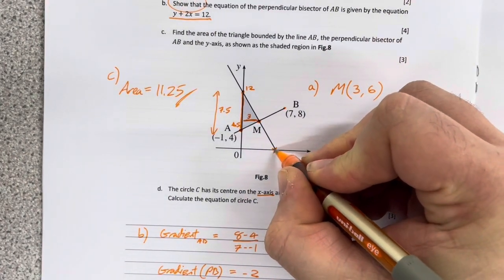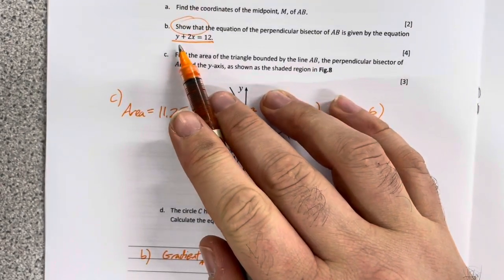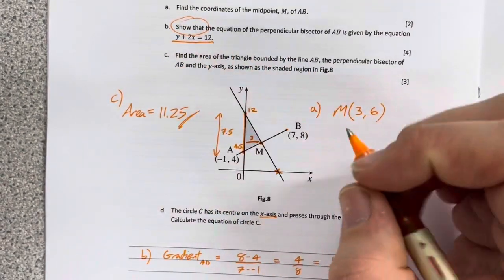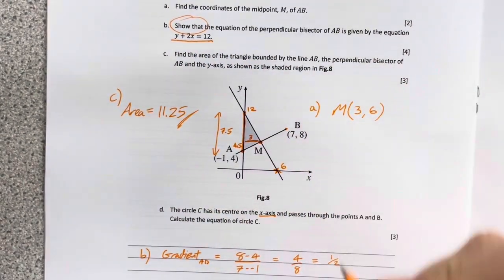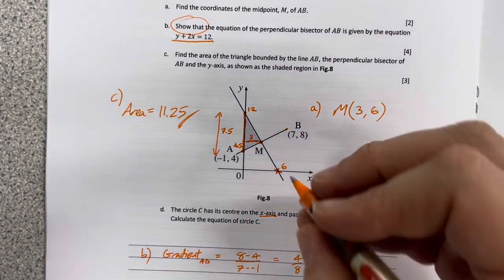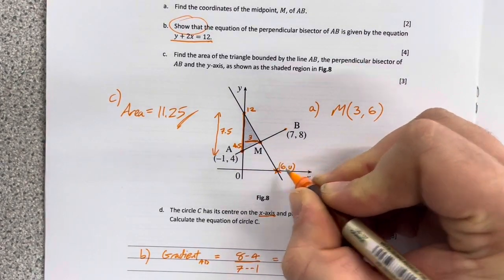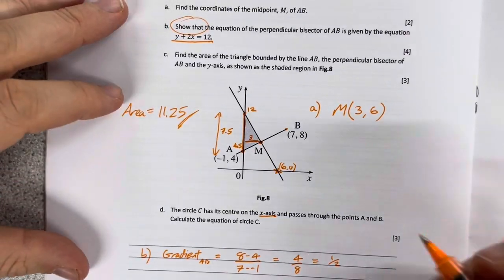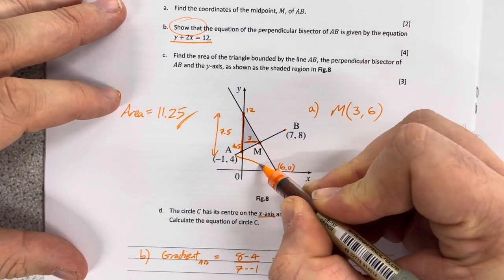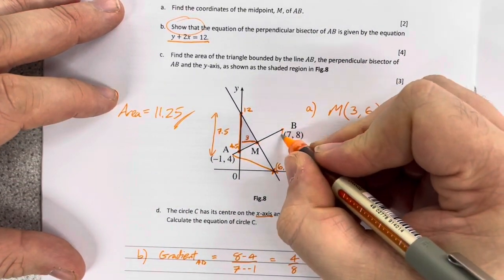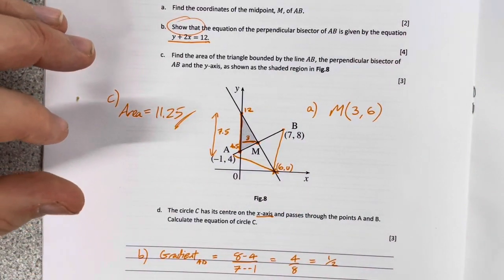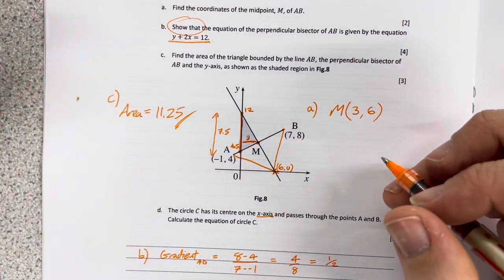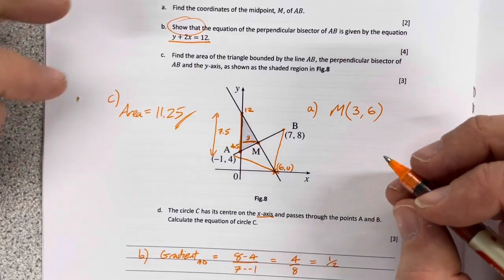So I'm looking for this point here. So this crosses the x-axis when y is 0, which means x is 6. So the centre of the circle then is (6, 0). The other thing we need to find is the radius, and that is going to be the distance either from the centre to A or the centre to B. Both the same distance, and the distance comes out to be root 65.